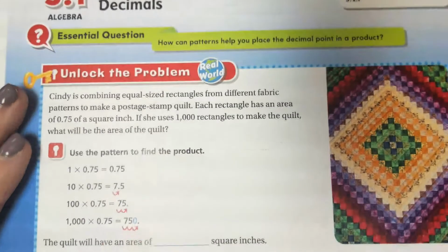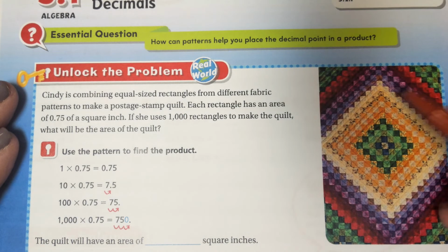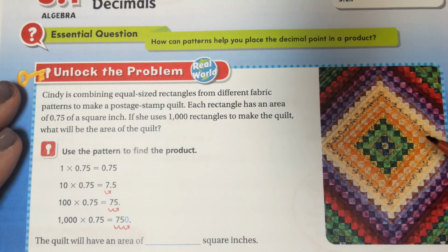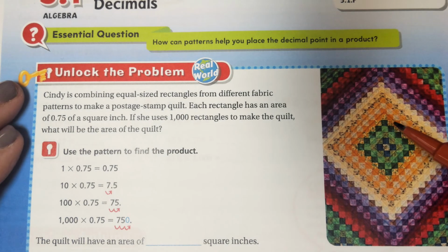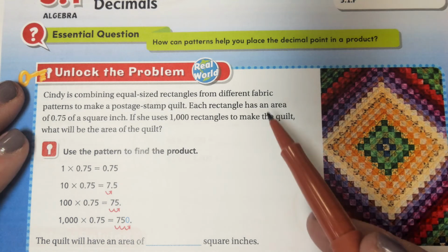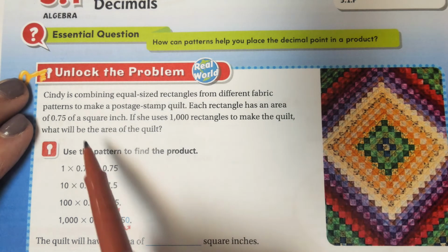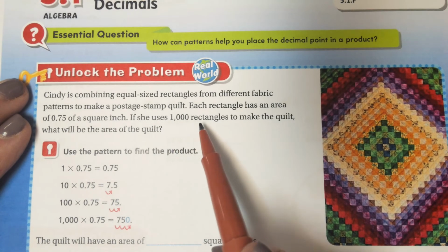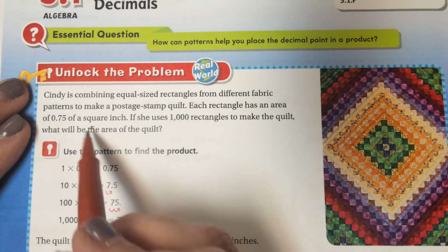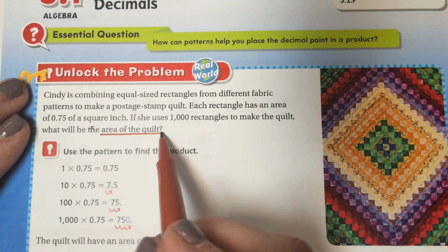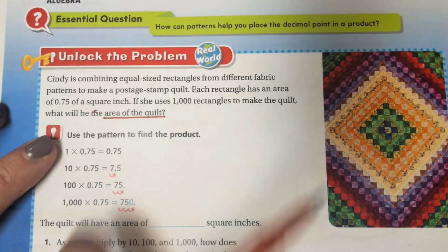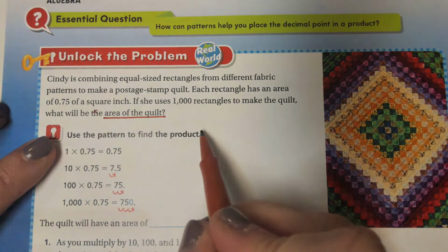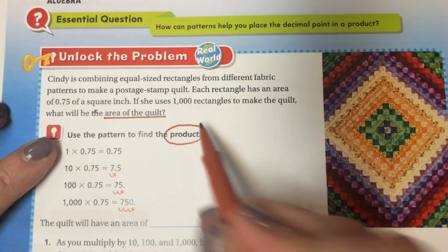So the first thing we're going to do is look here at this beautiful quilt. It says Cindy is combining equal size rectangles of different fabric patterns to make a postage size quilt. Each rectangle has an area of 7,500 square inches. If she uses 1,000 rectangles to make the quilt, here's our question: what is the area of the quilt? Okay, remember we're using patterns to find the product. Product is the answer to a multiplication problem.